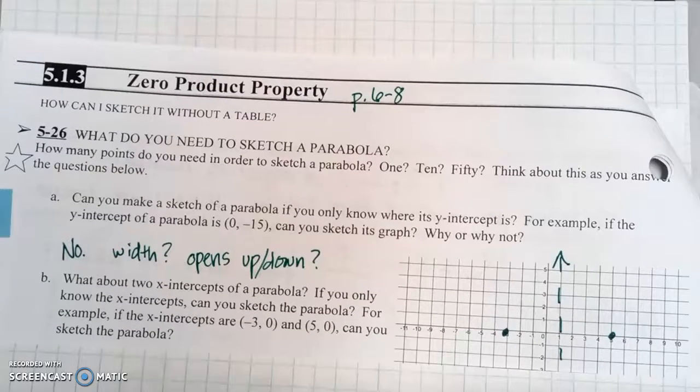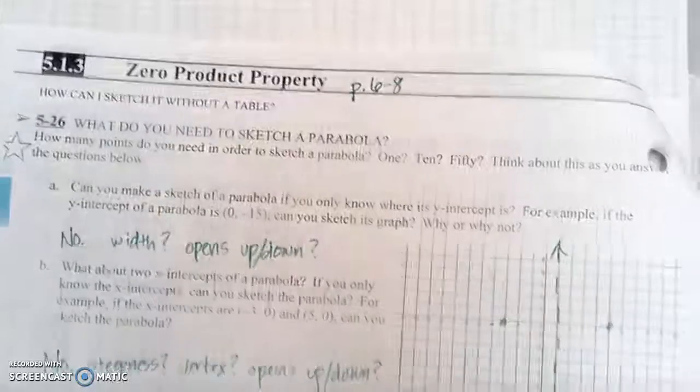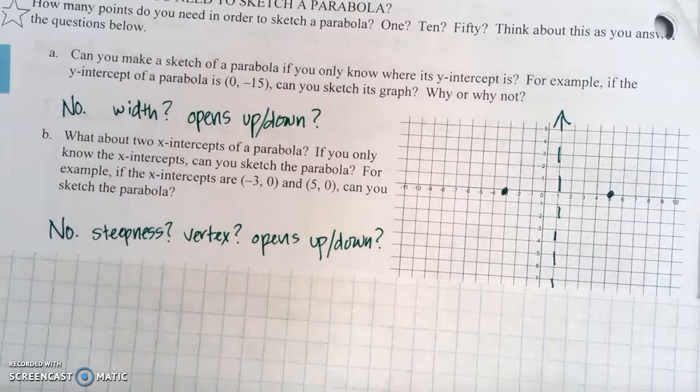Part B says, what about 2 x-intercepts of a parabola? If you only know the x-intercepts, can you sketch the parabola? For example, if the x-intercepts are at (-3, 0) and (5, 0), can you sketch the parabola? The answer again is no. You still don't know how steep it is. You don't know where the vertex is at. You don't know whether it opens up or down. So just knowing 2 points on the x-axis is not enough.